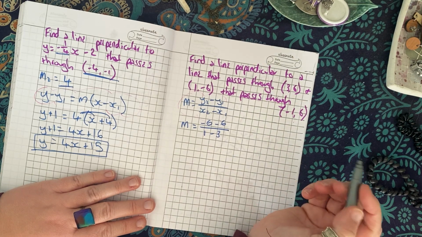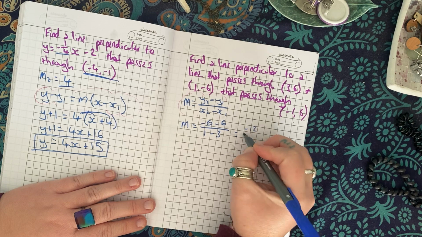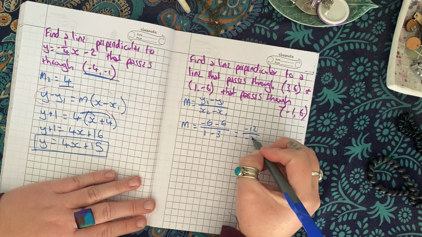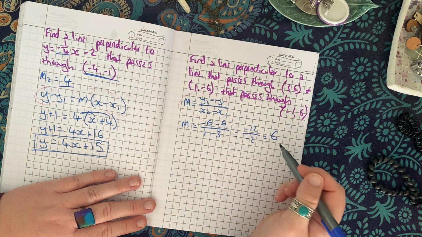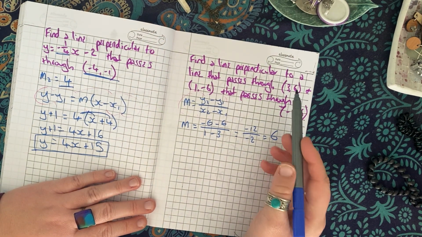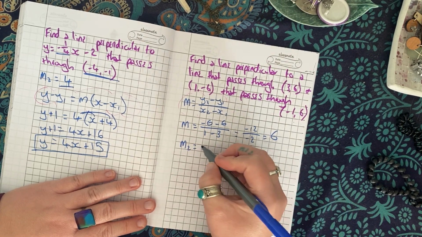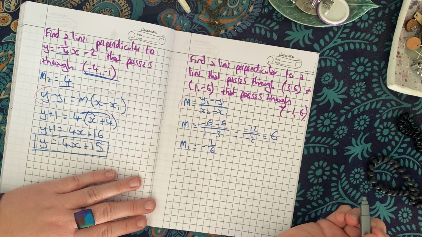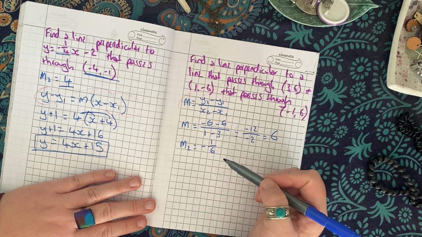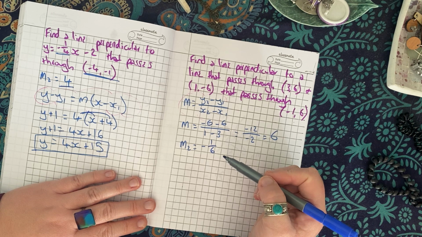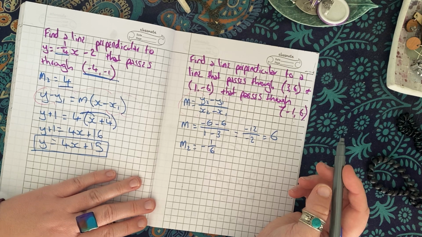All right, now this looks like it's not going to be very fun, is it? All right, so we have negative 6 minus 6, which is negative 12. 1 minus 3 is negative 2, so that gives us 6. All right, so what this means is if the slope of the original line is 6, my perpendicular slope of my next line is negative 1/6. All right, so we flip it, change the sign. Now, this is going to be messy because I'm going to have lots of terrible fractions, but that's okay. You're allowed to have fractions in your answer. We are not going to get nice whole number answers for this.